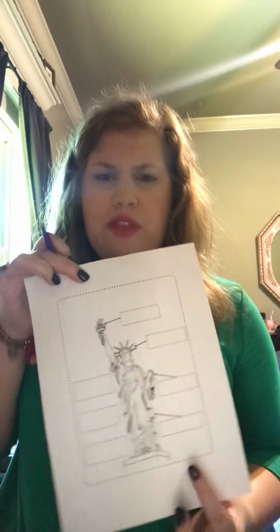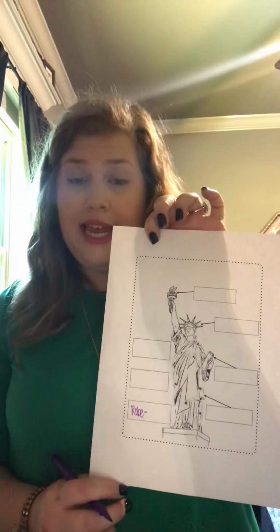So I'm going to grab myself a pen, and I'm going to start down here with the robe. And what do we remember that the robe means? The robe that the statue is wearing is representative of liberty and freedom. So that's what I'm going to put: the robe, and then liberty and freedom.